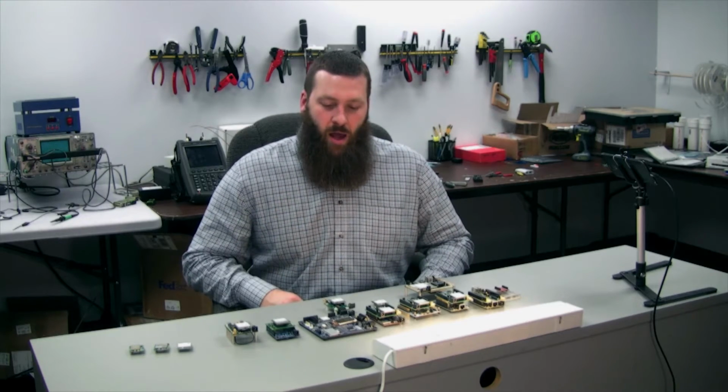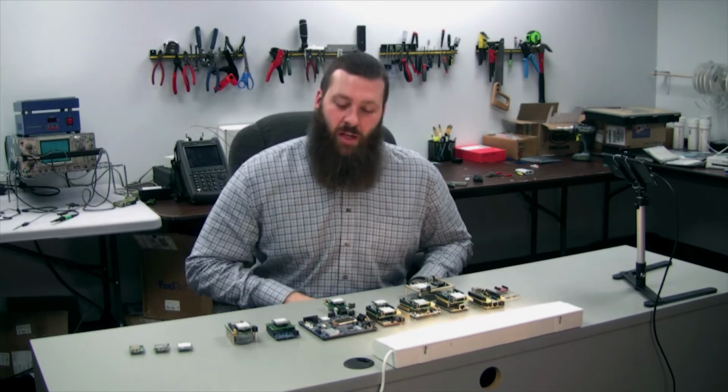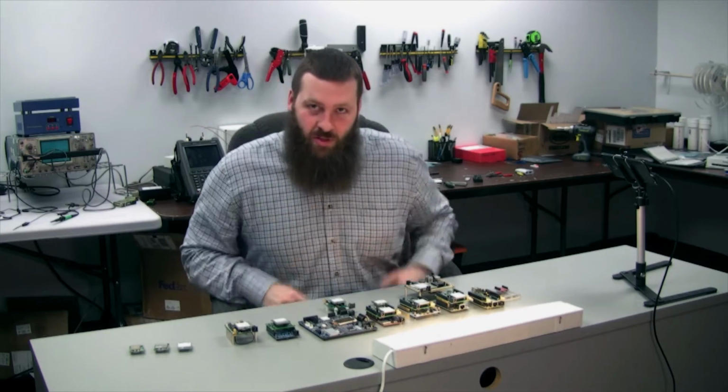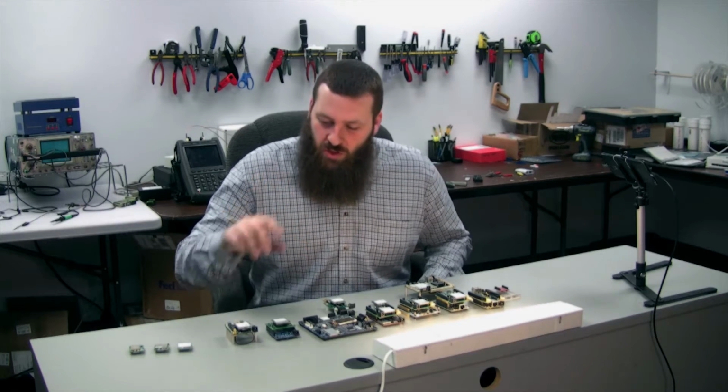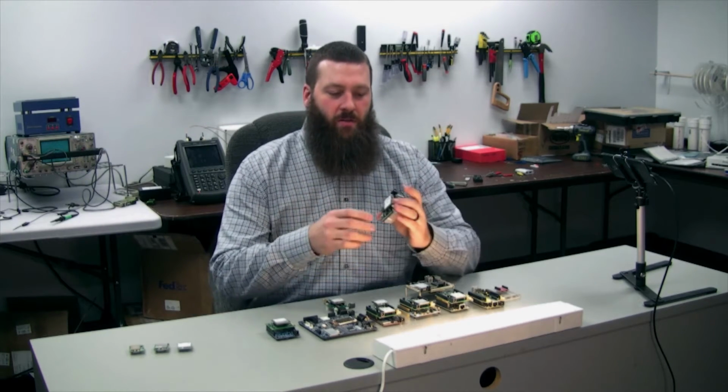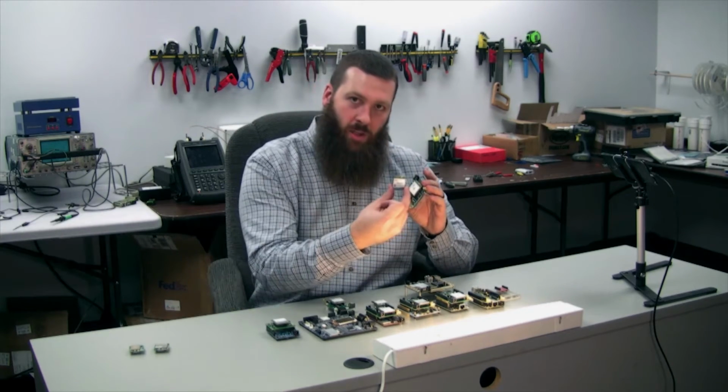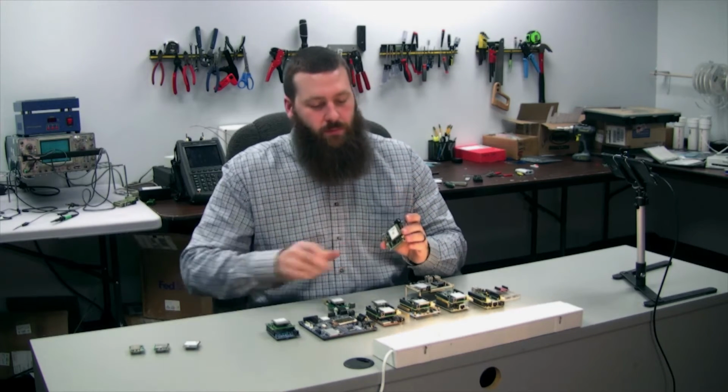But how about cellular development kits, or at least cellular adapters for development kits? Well, we've got a lot of different options, as you can see right in front of us here. So let's just jump right in and talk about development kits for the NimbleLink Skywire modem.